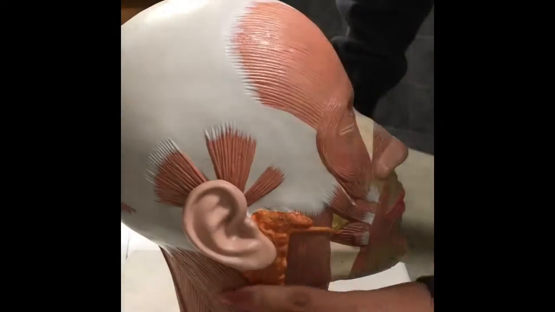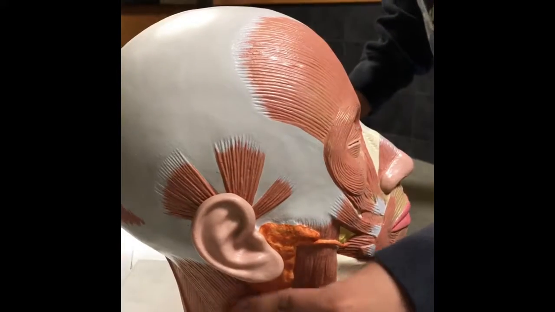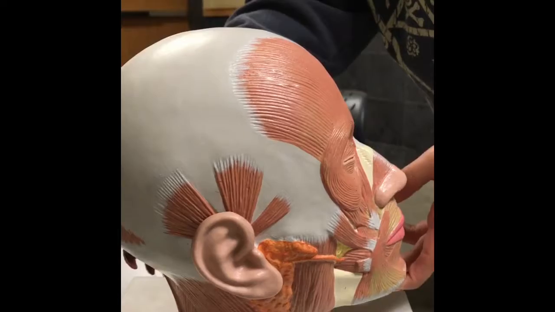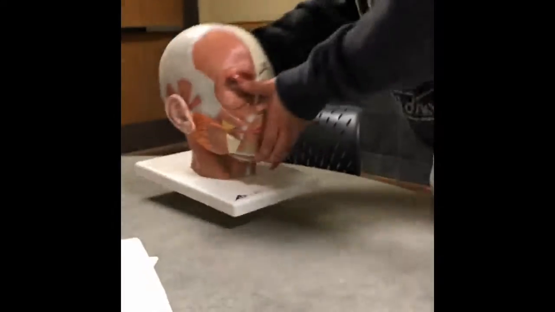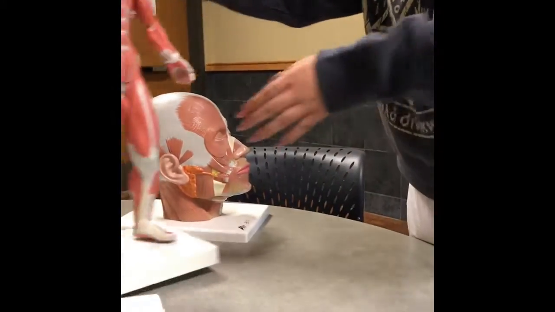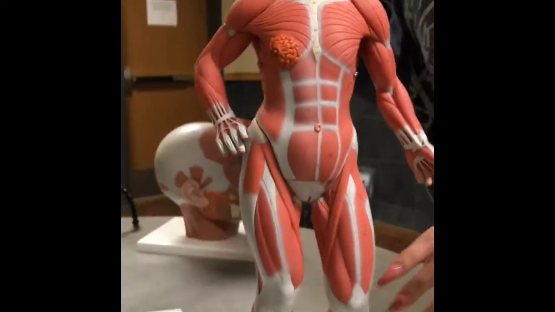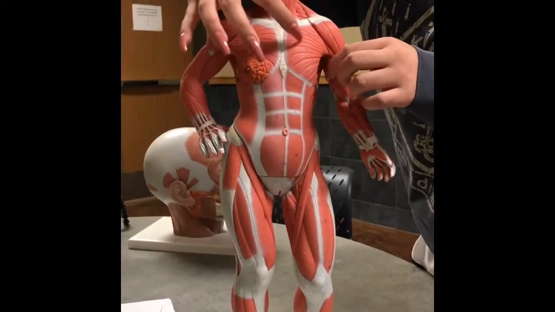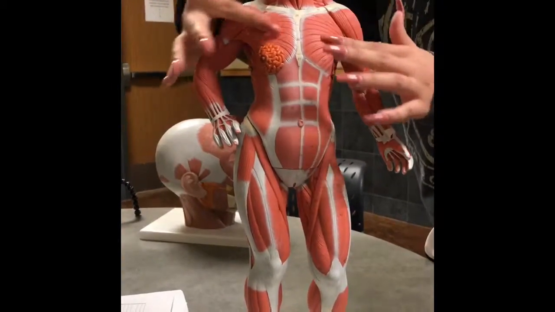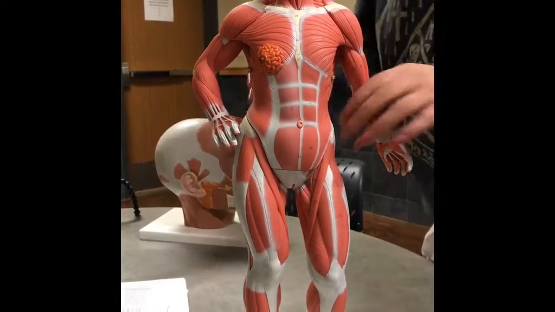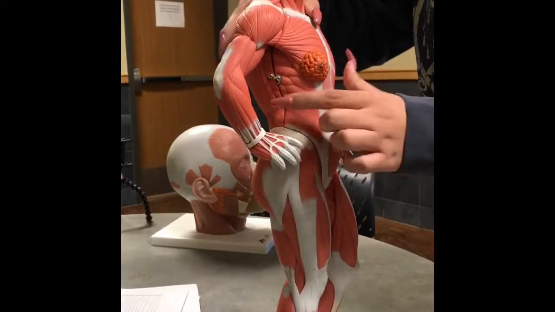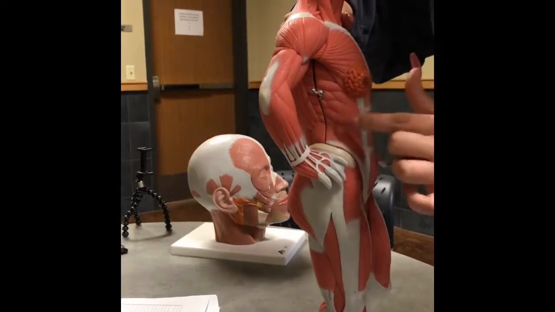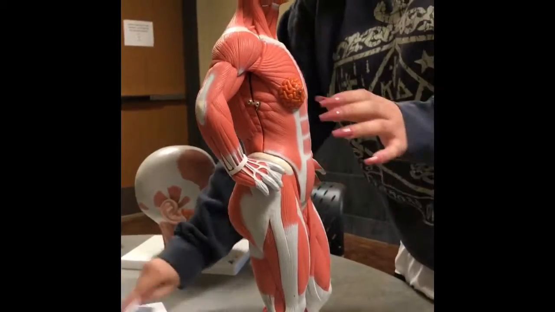And then this big neck muscle right here is the sternocleidomastoid. And then we're gonna bring the little man right here. This is the pectoralis major, but underneath that is the minor. So underneath right here. Then we have the serratus anterior right here, the little squiggly lines, sharp ones right there.